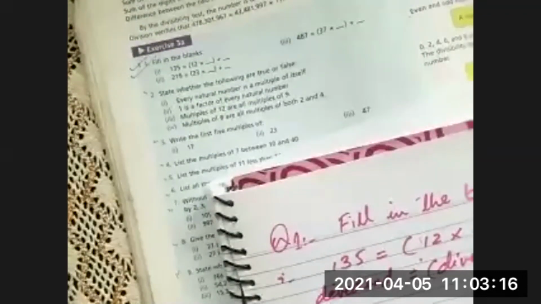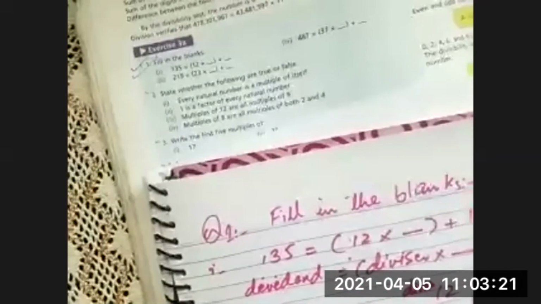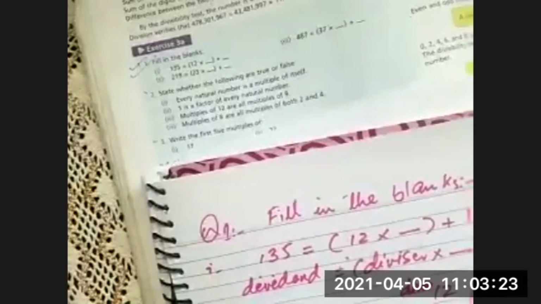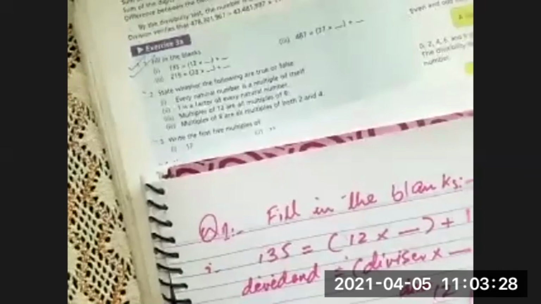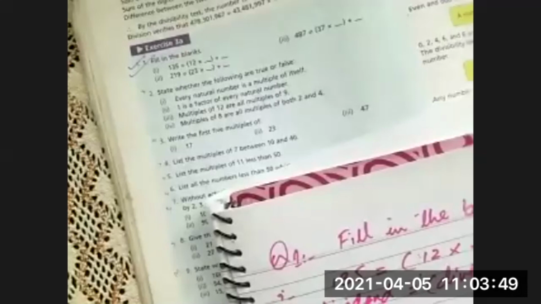Is it true? Every natural number is a multiple of itself. True. 1 is a factor of every natural number. True. Multiples of 12 are all multiples of 9. False. Multiples of 8 are all multiples of both 2 and 4. True. Okay.